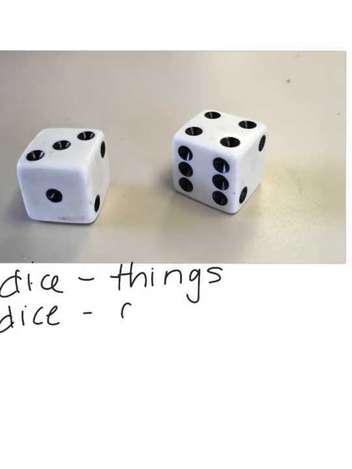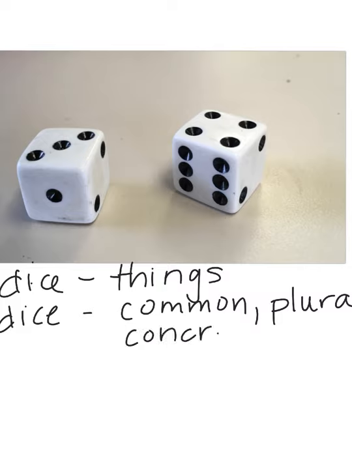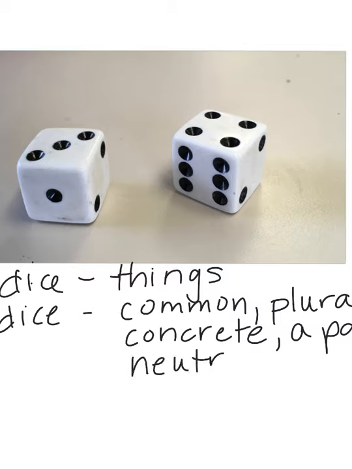Dice is a common noun. Because I have two, it's plural. Because I can see them and they have physical existence, they are concrete. And because two dice that come together actually has a collective name, and its collective name is a pair. So this is a pair of dice, and dice are neutral because they do not have any gender.